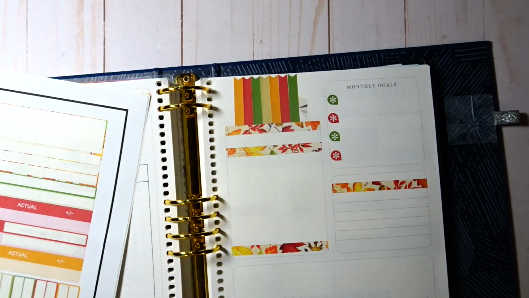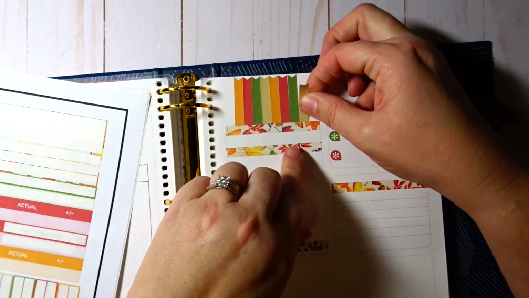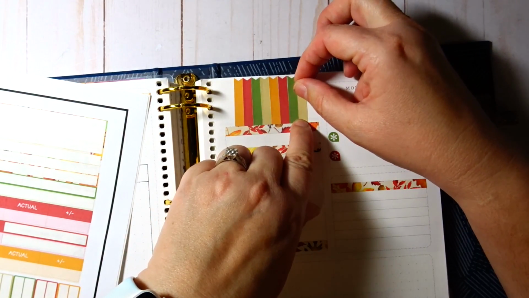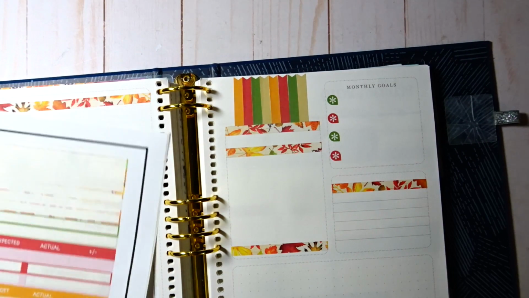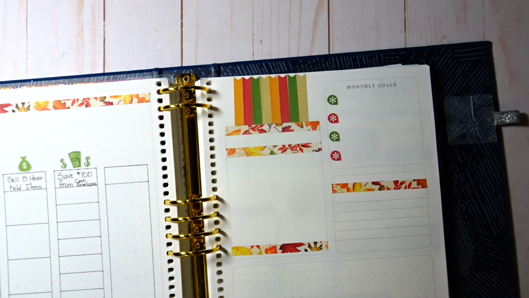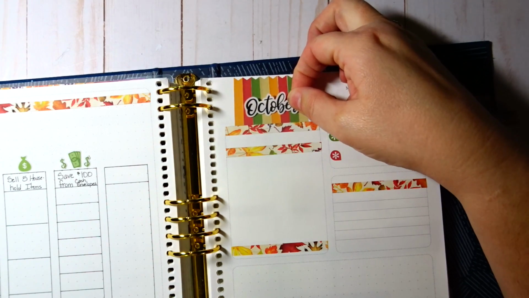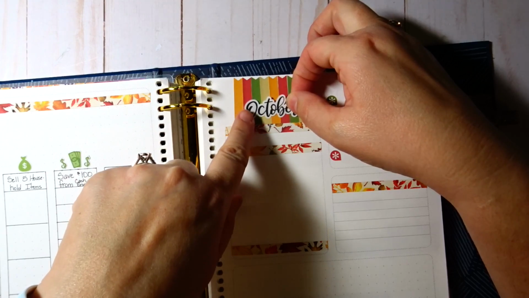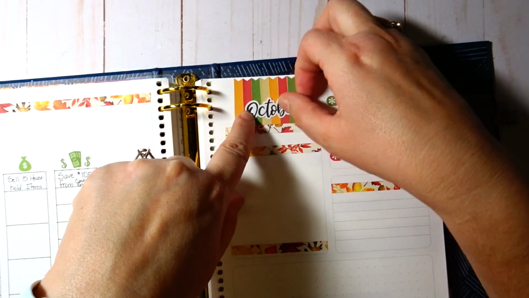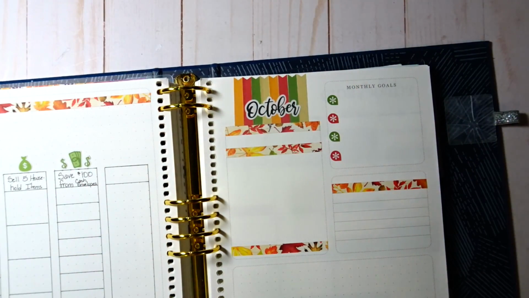I love these colors in this kit. They're so pretty, and they obviously just scream fall, which, if you guys follow me on my Instagram, you will see that we got a good amount of snow today in a very short period of time. So that was fun.